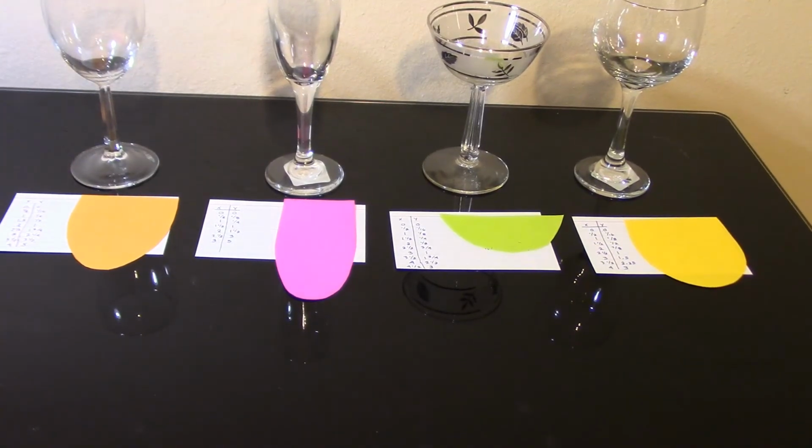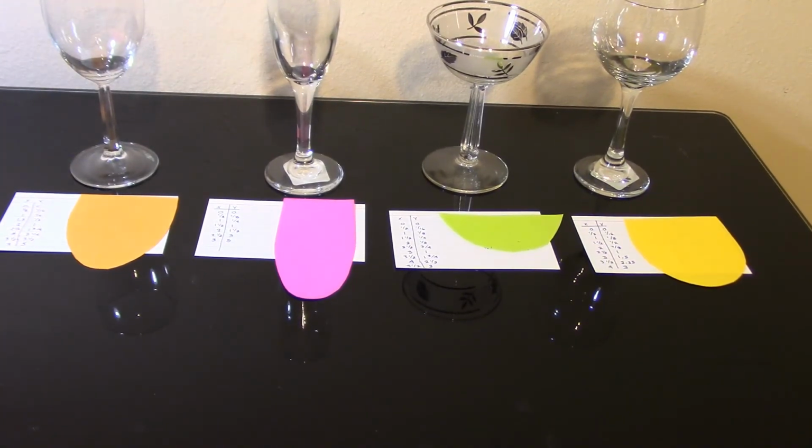So what I'm going to do next is put them in order from the narrowest to the widest parabola. And I see that the pink one is the narrowest, so I'm going to place that one first. Then the orange, then the yellow, and then the green.